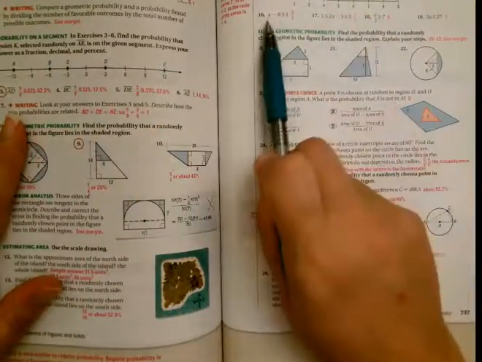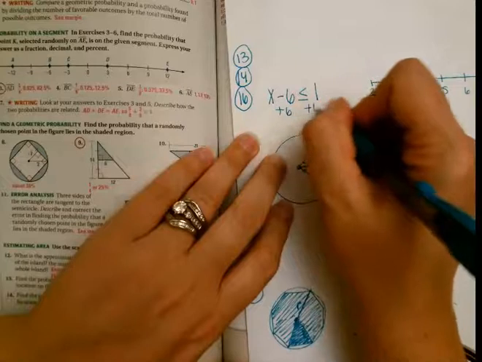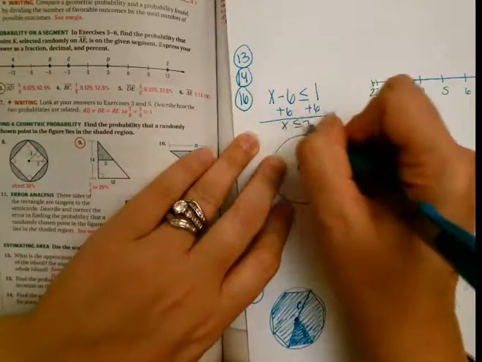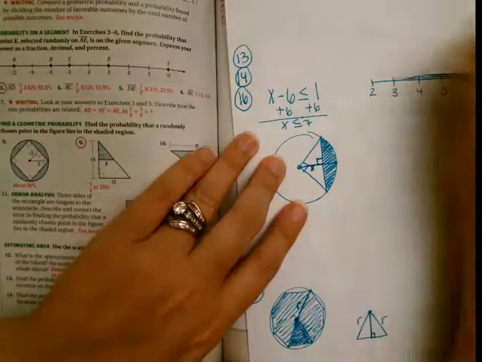So x minus 6 is less than or equal to 1. All right, well, let's just solve this. We're going to add 6 to both sides, and we get that x is less than or equal to 7. So if x is less than or equal to, inclusive, 7, right?